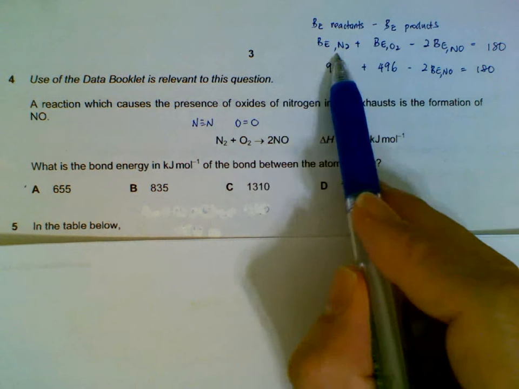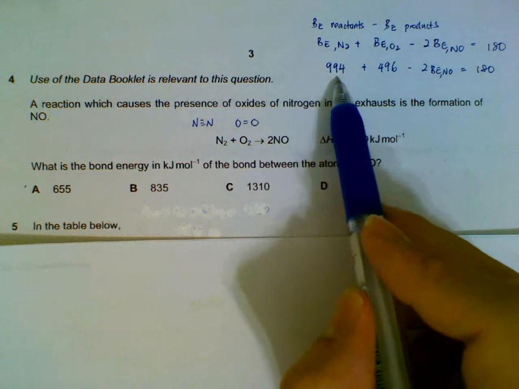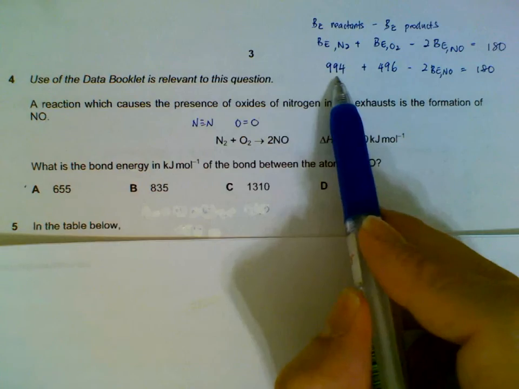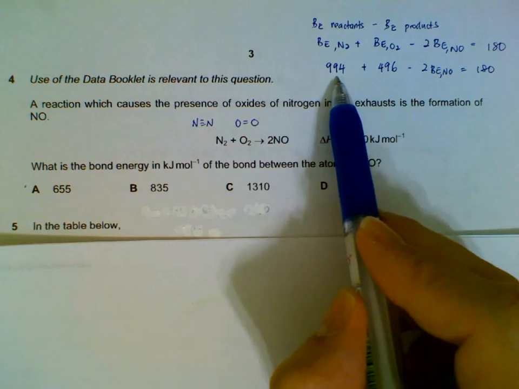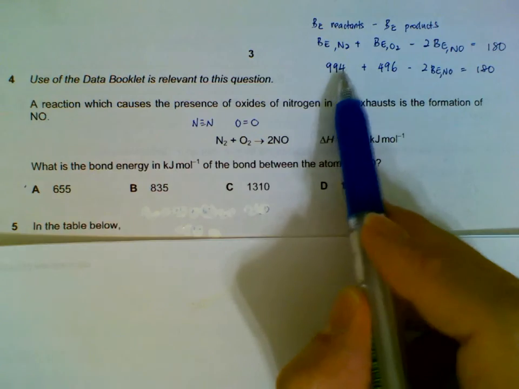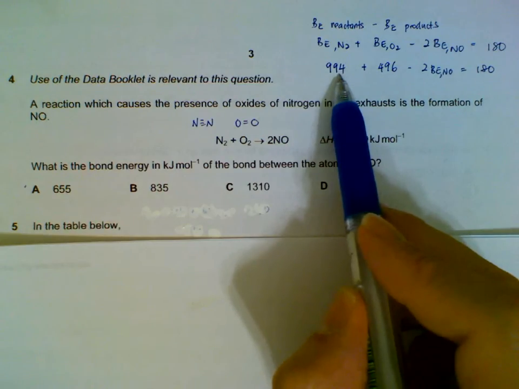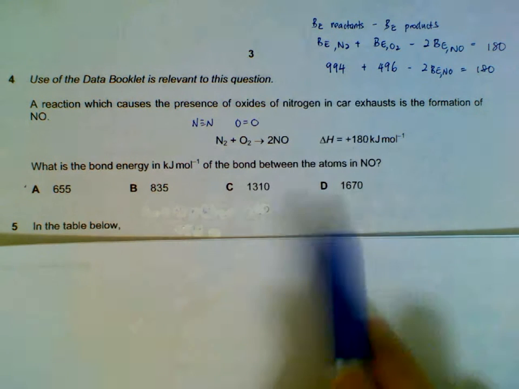And then one thing that might be different from the current data booklet you're using is the bond energy of nitrogen. Right? In 2012, the data given was 994, whereas in the recent editions, it seems to be 944. So that might give us an answer that's different from any of the options here.